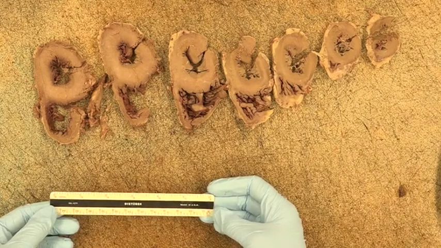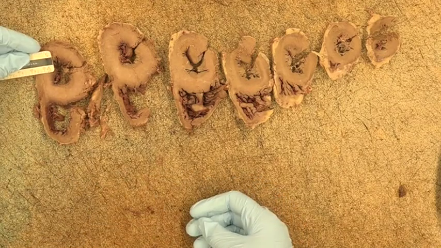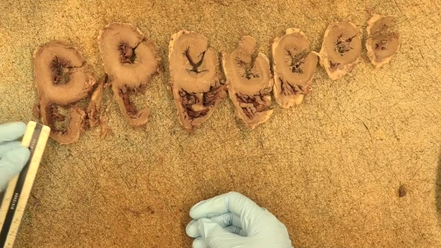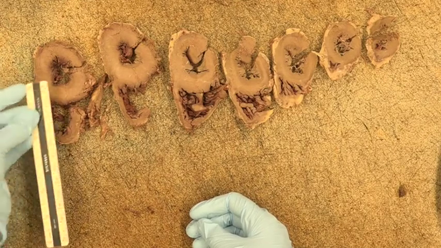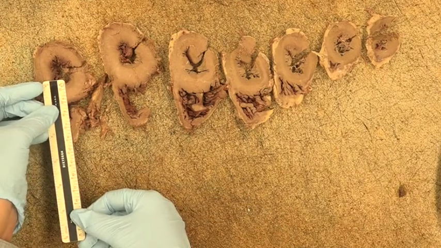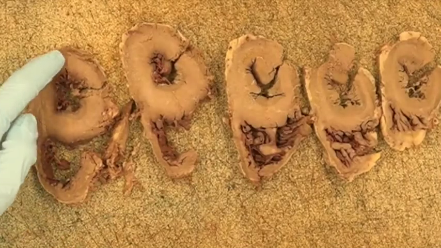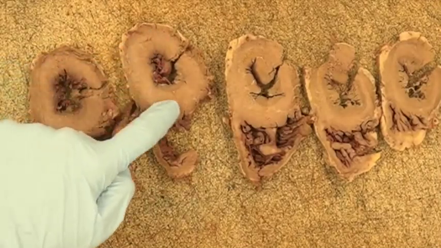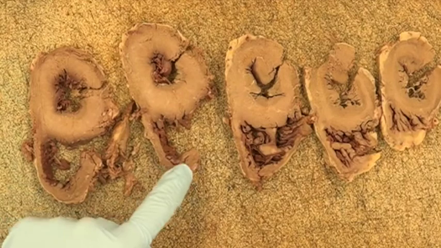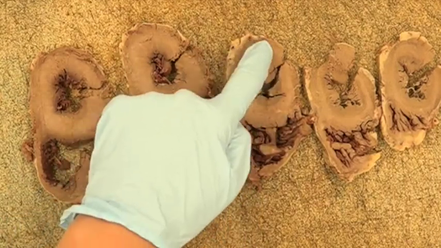After sectioning, you can now evaluate the myocardial tissue for thickness and its gross appearance. You can use the laboratory guide to assist you in identifying the gross appearances that are pathologic.